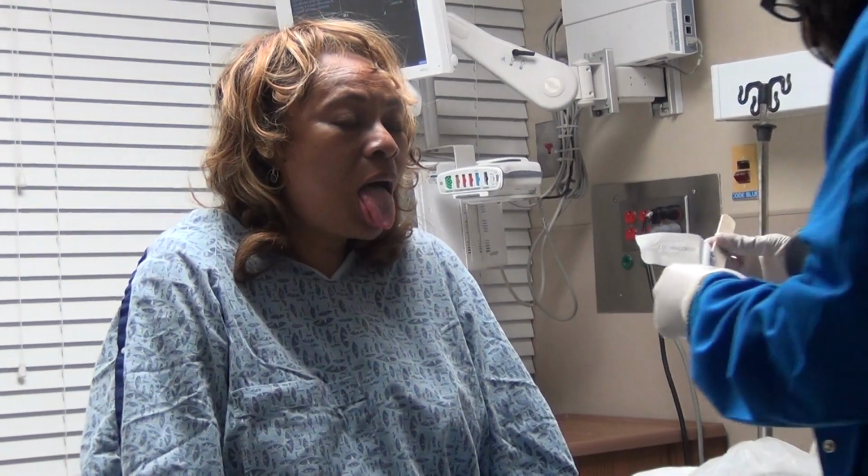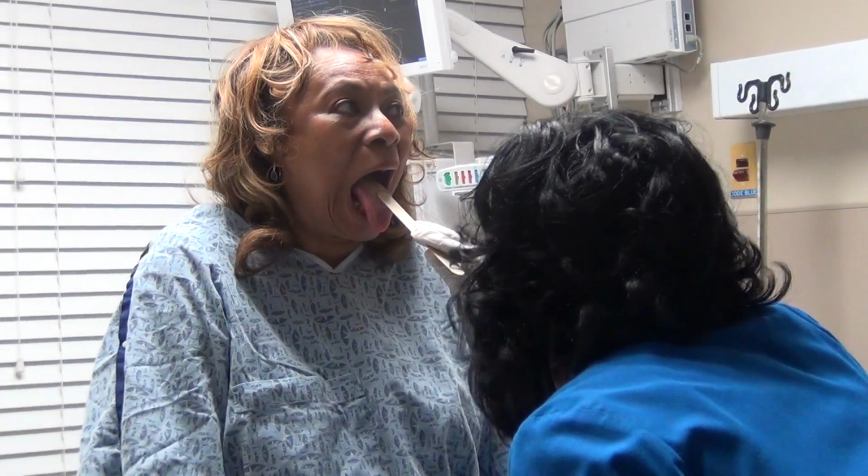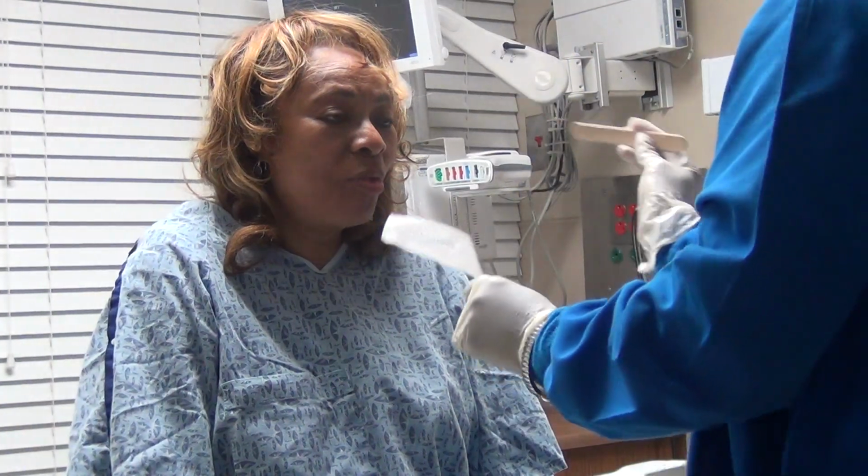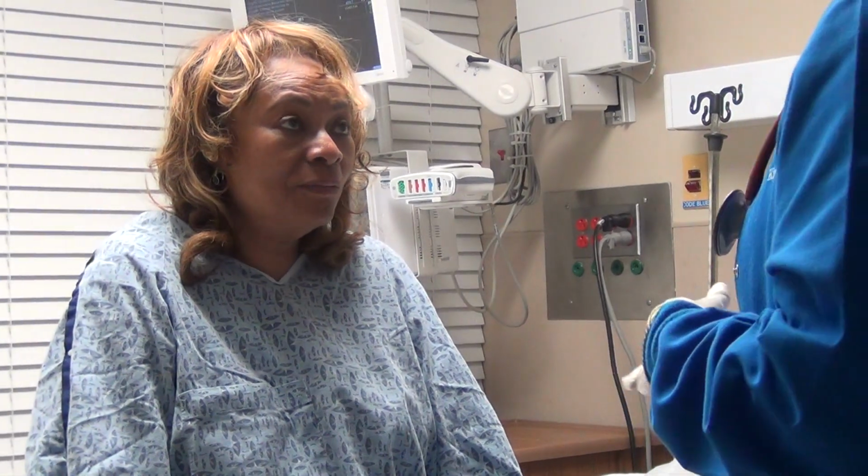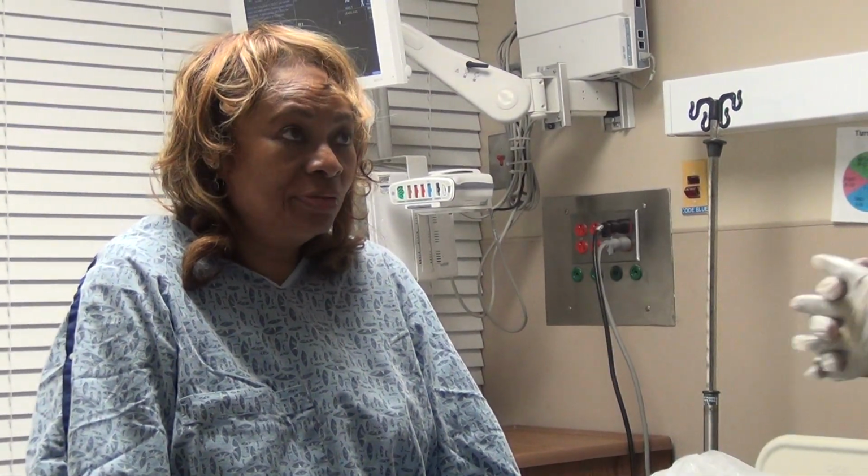So this is a little tongue depressor, and I'm going to have you stick out your tongue and say ah. Now move your tongue side to side. All right, great. You said ah, and that was cranial nerve 10 that we assessed at that time. And your tonsils, you still have them? Yes. Okay, and the tonsils were good. They were a +1.